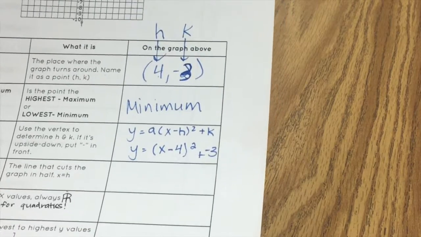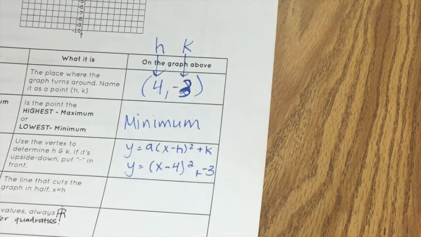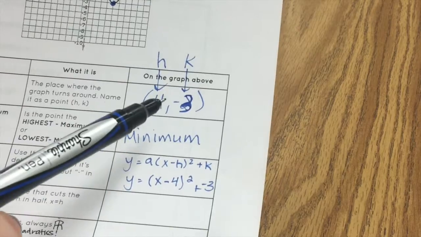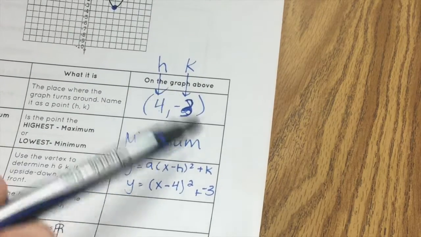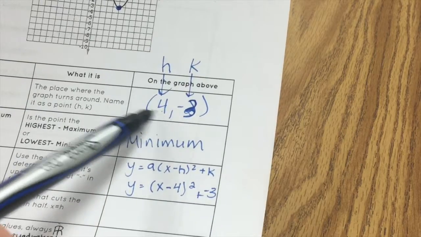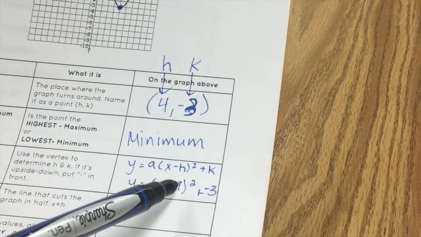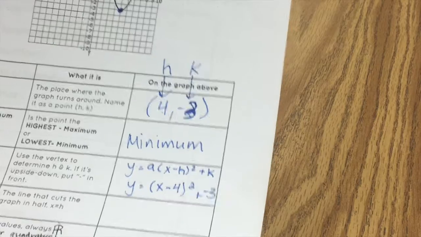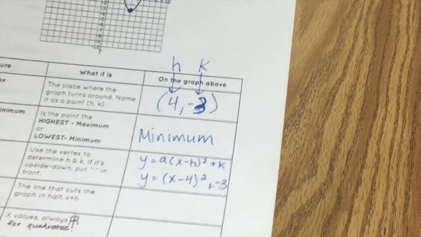Okay, so you could put plus -3 or -3. So this part is h, this part is k, and you just plug it in. If for some reason this was a negative number, you could write minus negative, or you would just turn it into a plus, because minus and negative is plus.